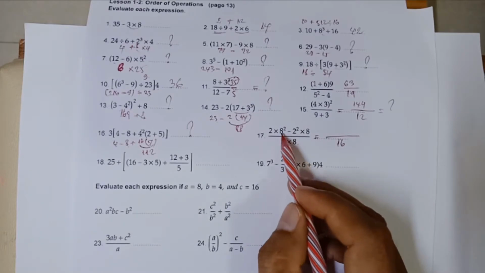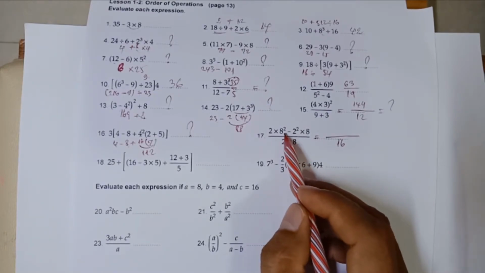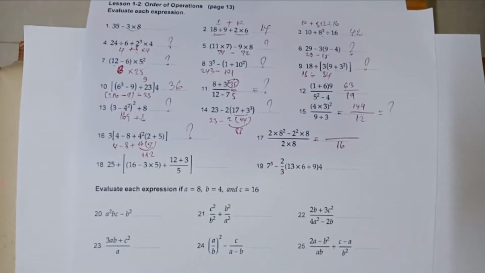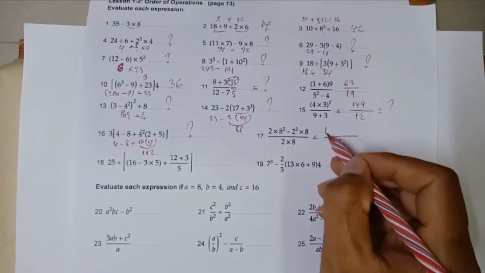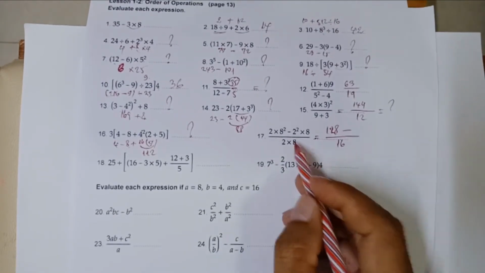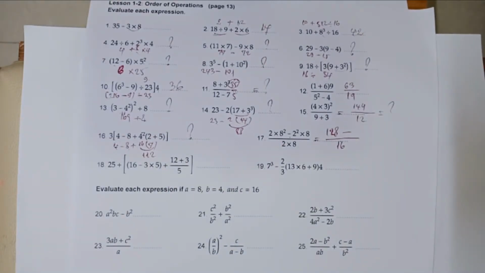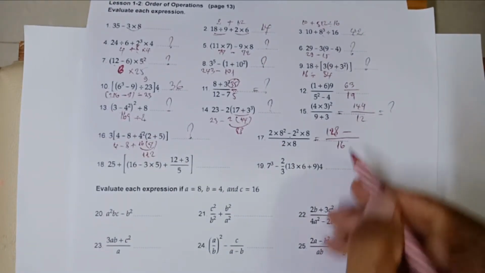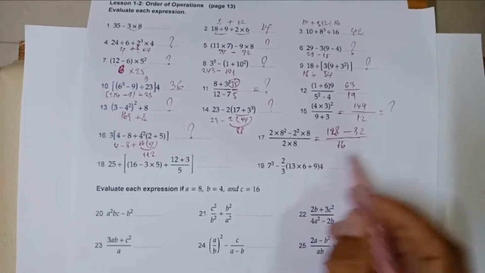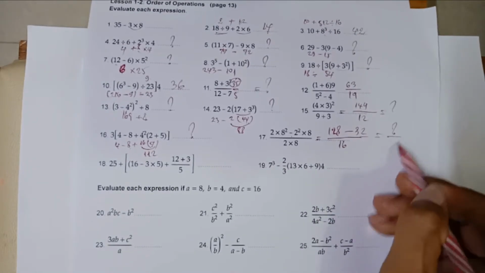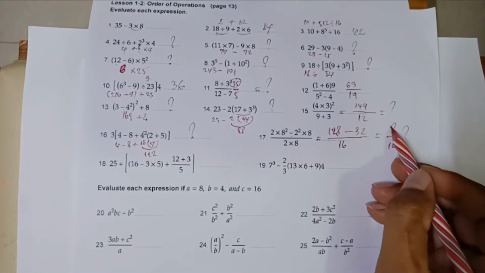Now 8 times 8 is 64. 8 squared is 64. And then 64 multiplied by 2 will give you 128. And minus in the middle is 4. So 2 squared is 4. 4 times 8 will give you 32. You do the minus up here, and you simplify with 16, you have your final answer.